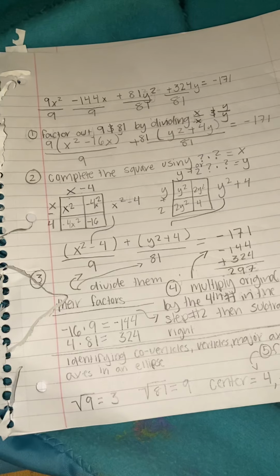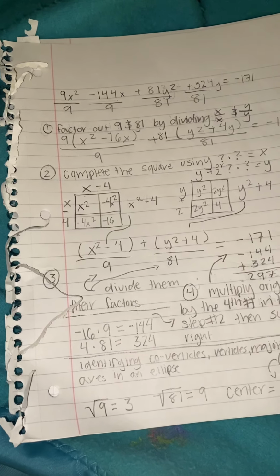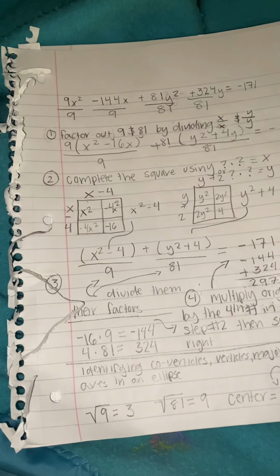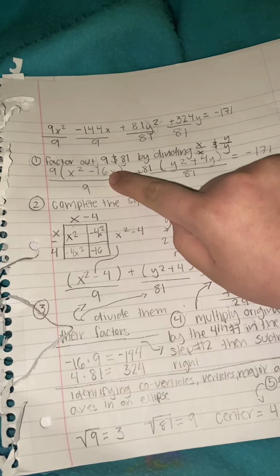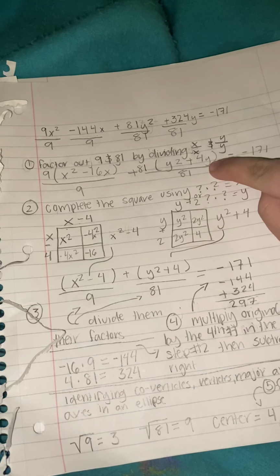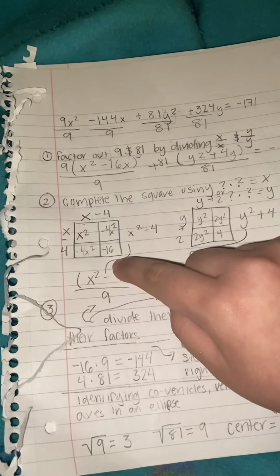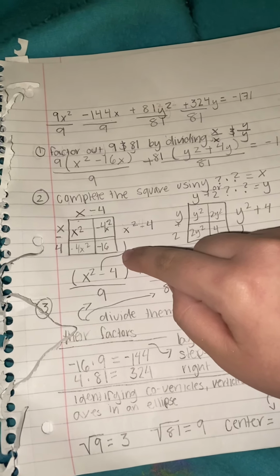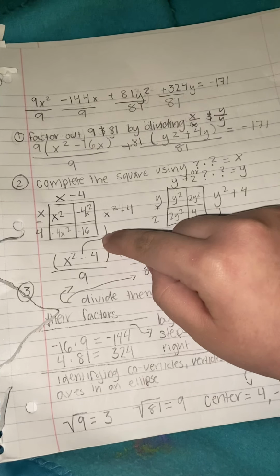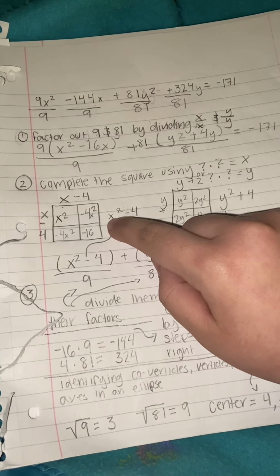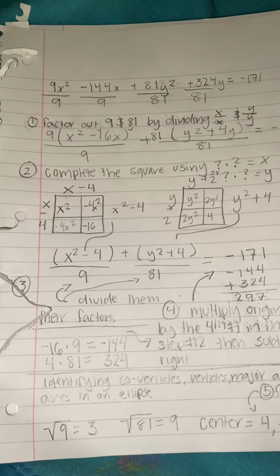Next, I completed the square, which was a skill that I learned last year. So I asked what times what is equal to x and what times what is equal to y. So what times what is negative 16 and what times what is 4. I know a negative plus a negative is a negative, but I could not figure out for the life of me what to do for this, so I ended up just doing negative 4. I know my signs are wrong, but it's the steps that matter.